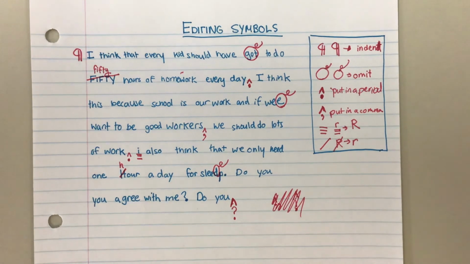Oh, and as a bonus activity, I would like you to ask your parents to do some really bad writing for you and see if you can fix up their work. Because you know what? Even parents make mistakes in writing sometimes. So see what you can do. If your parent wants to do that with you, that would be awesome.